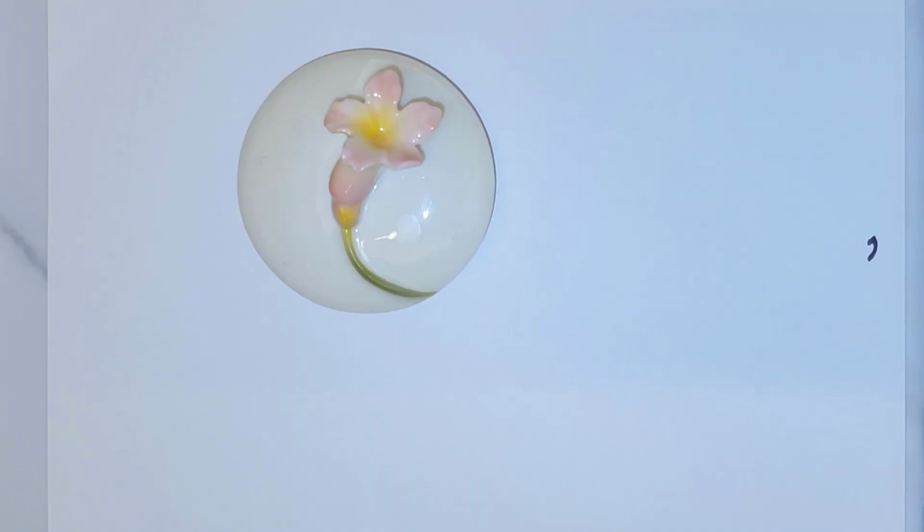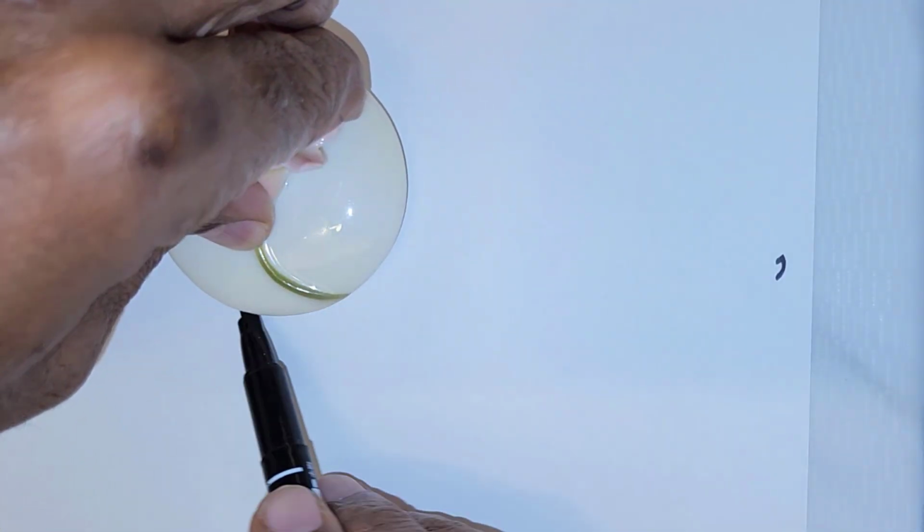This is the next question. We need to have a circle, so I'm going to draw the circle.